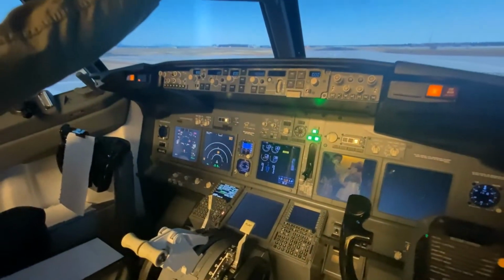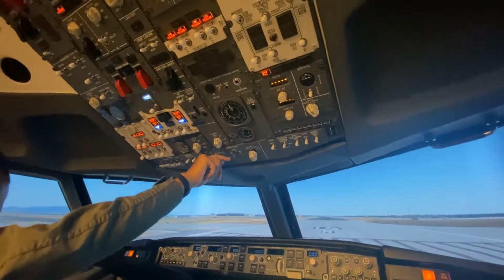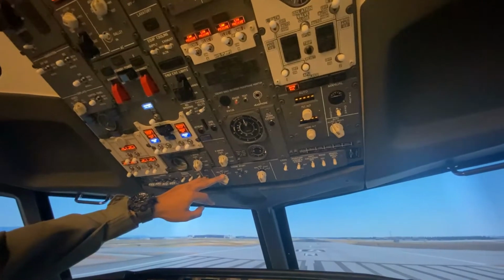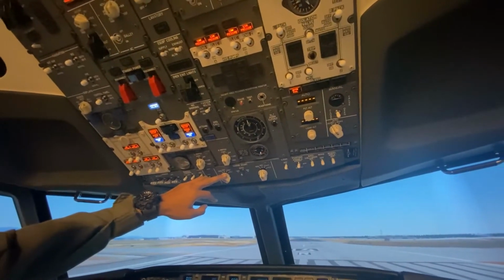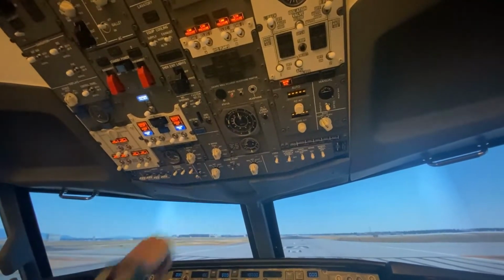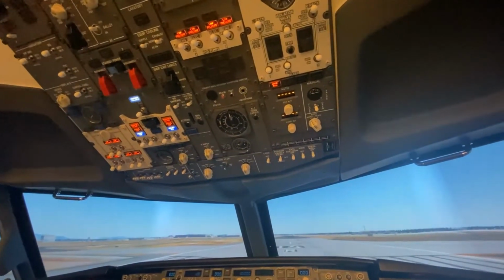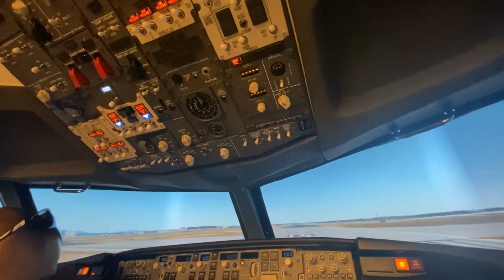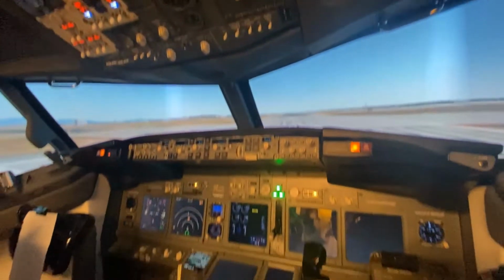Alright. There will be auto cut off. Oh, it's not cutting off, so let me just set it off. Alright. Okay, engine 2 is good. It's 19, it's 20, 40, 45.